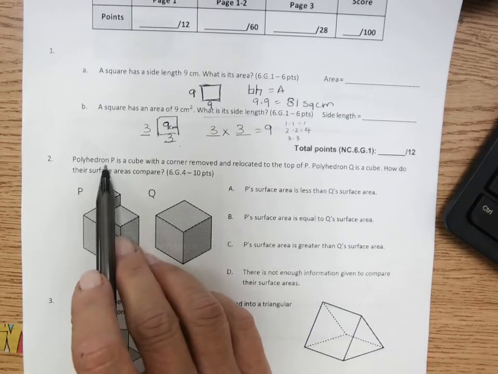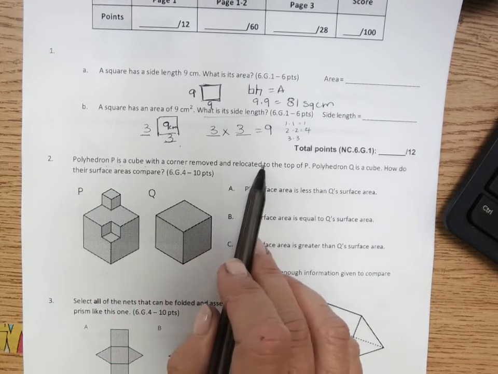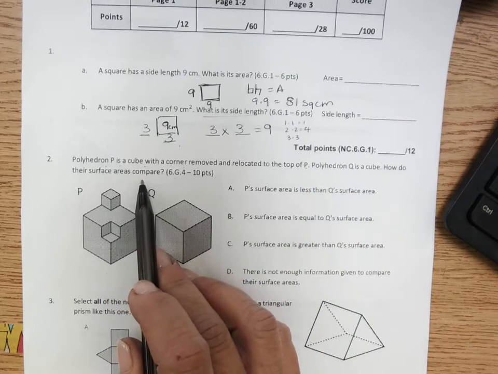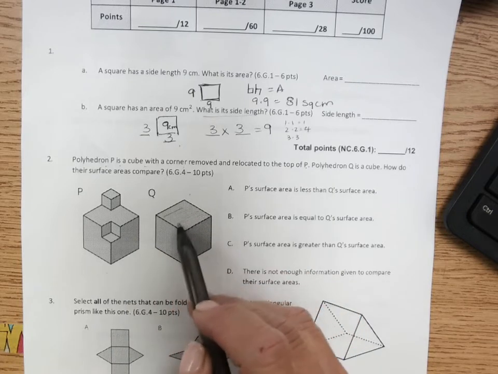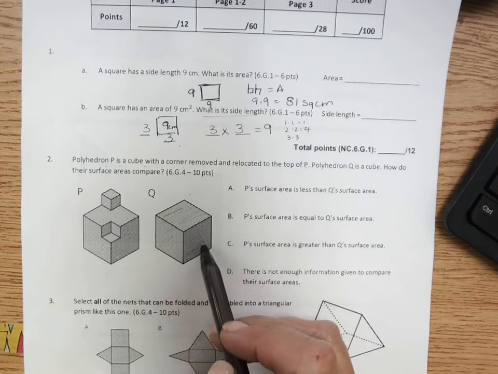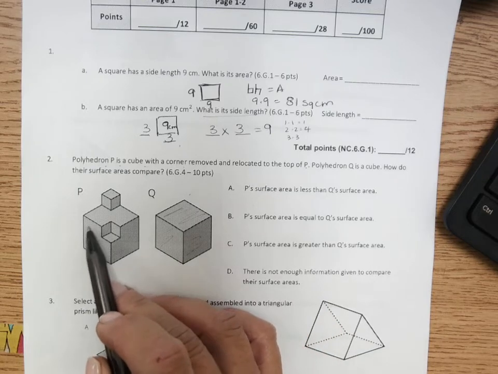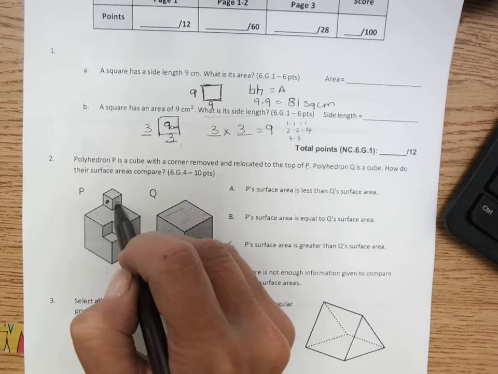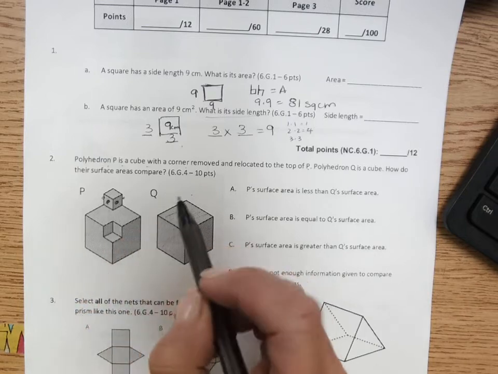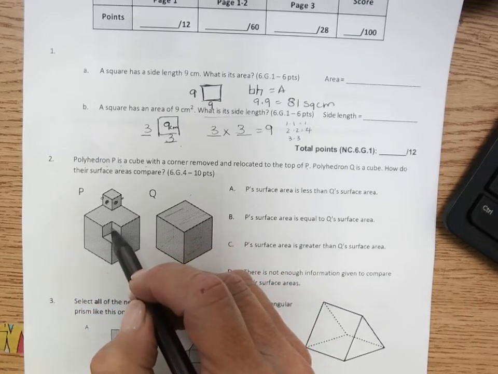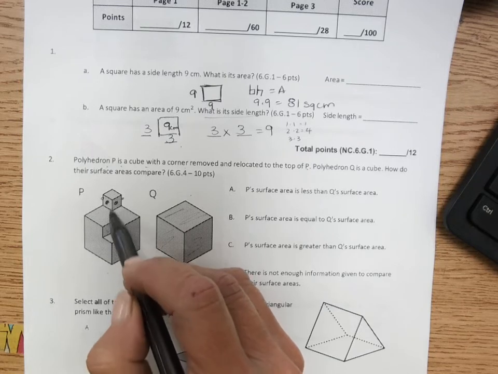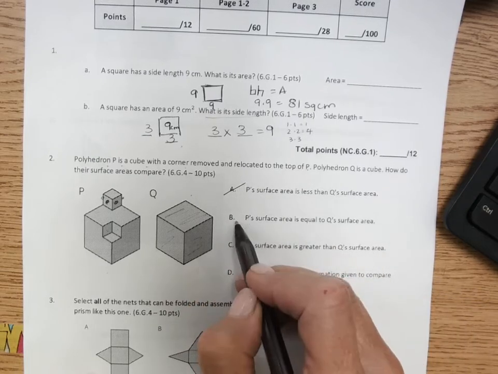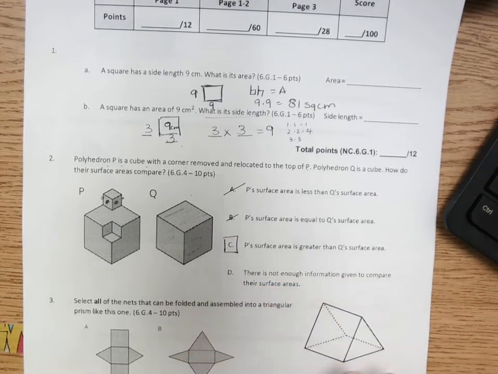Next section. A polyhedron is a cube with a corner removed and relocated to the top. Polyhedron Q is also a cube. How do their surface areas compare? So if I do the surface area of this, I'm counting all of these surfaces and the ones behind. If I do the surface area of this, I'm counting all of these surfaces. But because this has been moved up top, we've added these 4 pieces. So that's the top that would go here. And then these 2 sides are those 2 sides. So it's not A, it's not less, it's not equal, it is actually more.